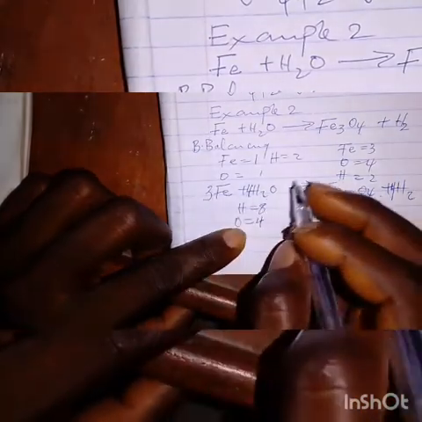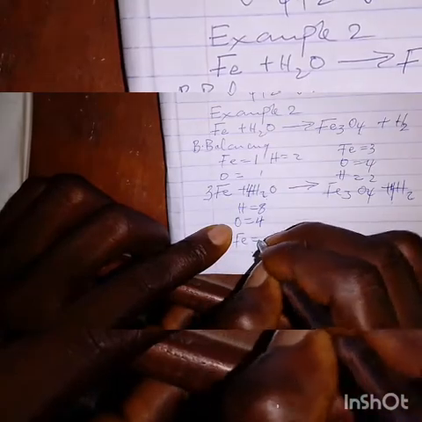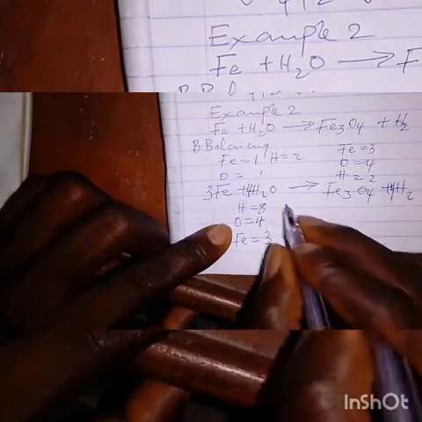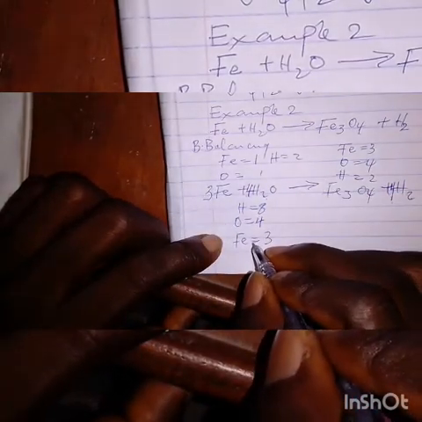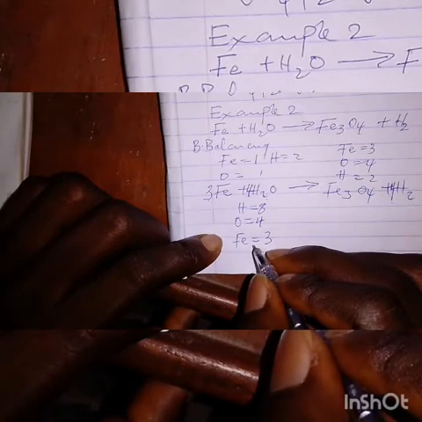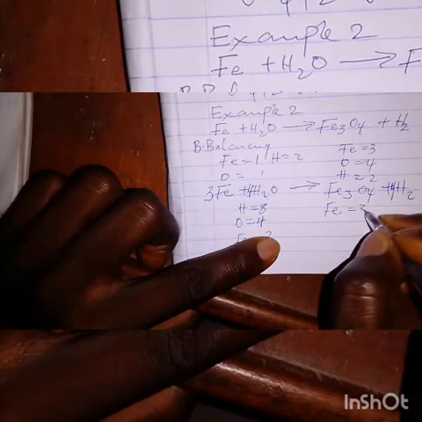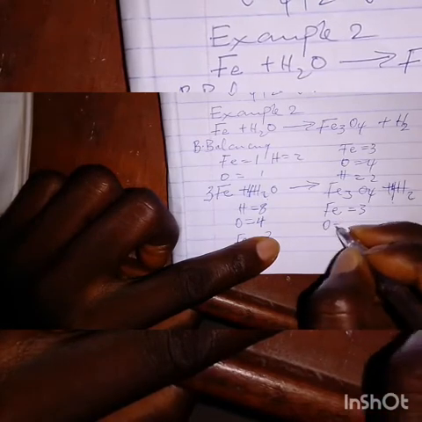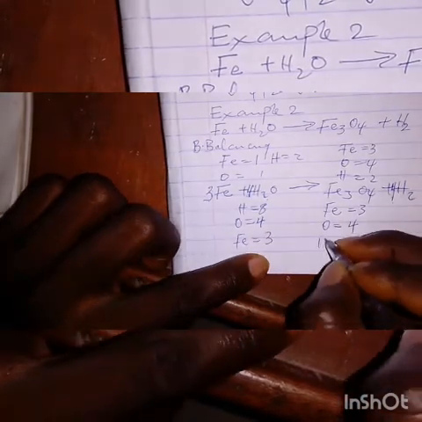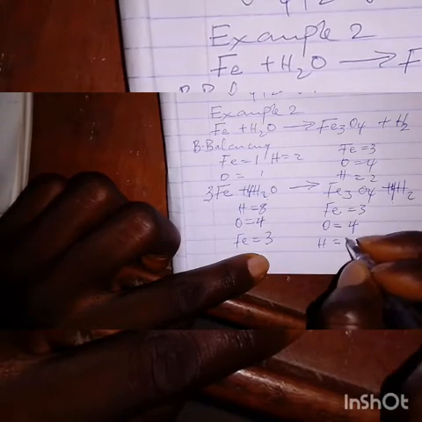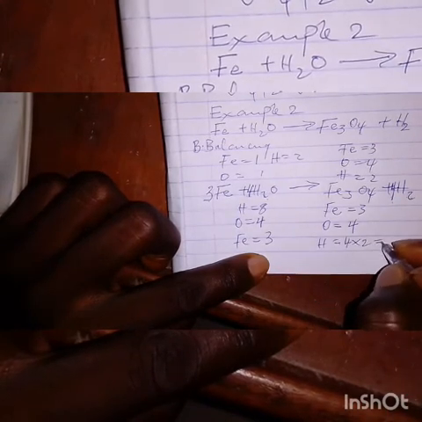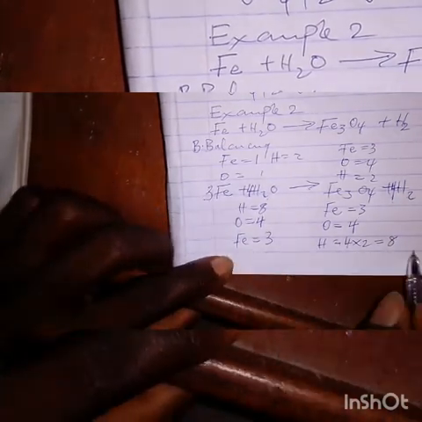Then if you put 3 here, definitely our Fe here is equal to what? Is equal to 3. Now this is at the reactant side. Now at the product side, let's see, Fe is equal to what? 3. Number of O here is equal to what? 4. Number of H here is equal to what? 4 times 2. 4 times 2 is equal to what? 8. Now the equation is balanced.